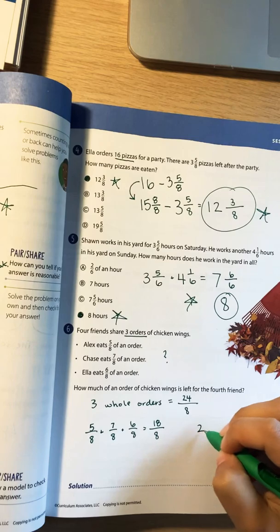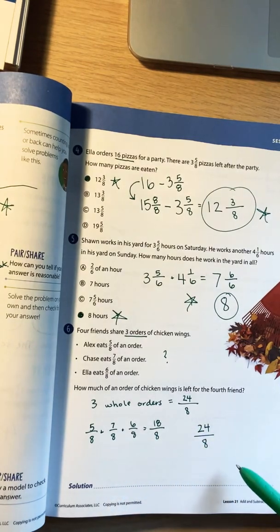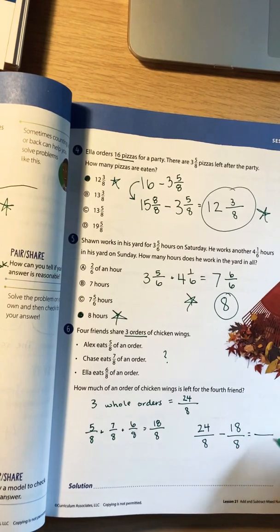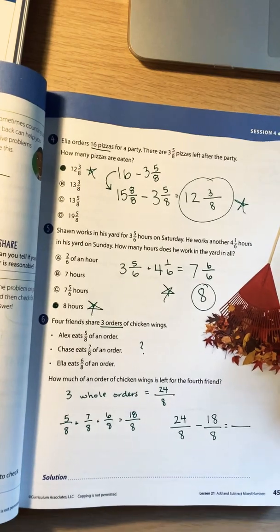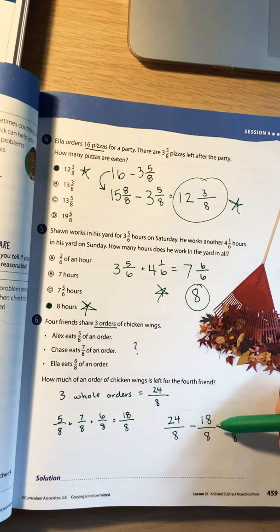So if I take the total chicken wings they had, 24/8, that's the 3 full orders, and subtract what the 3 friends ate of that amount, I'll be left with whatever the 4th friend ate. Okay? So my denominator stays the same. 24 minus 18 is 6.